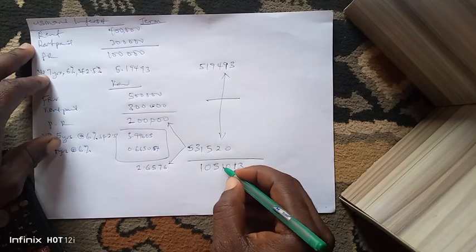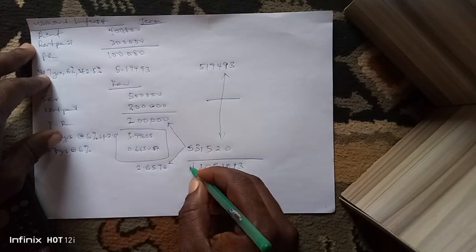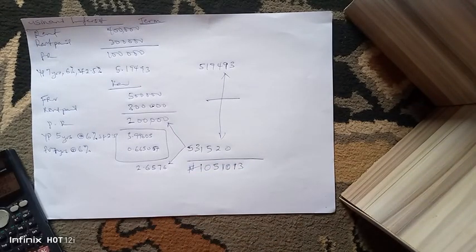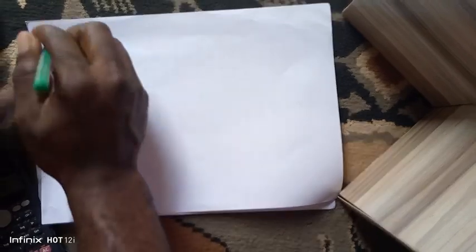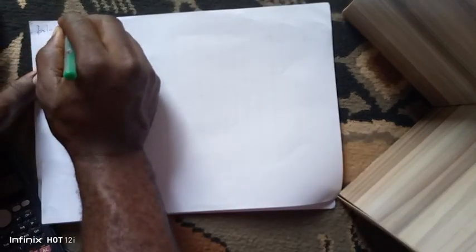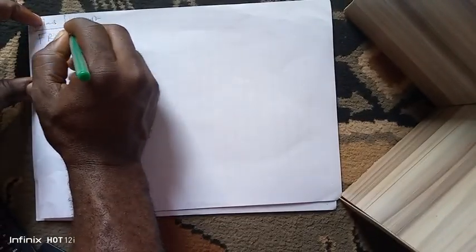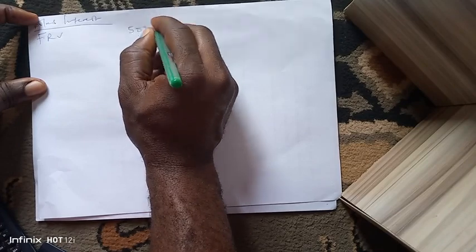This is Usman's interest. Now the final person is who? Bola. Okay, let us calculate Bola's interest. Alright, Bola's interest, straight up, full rental value is what? 500,000.